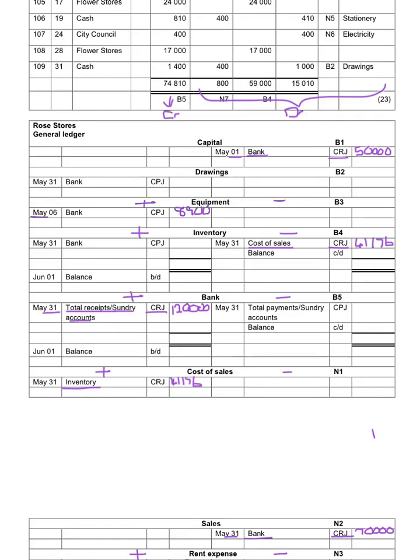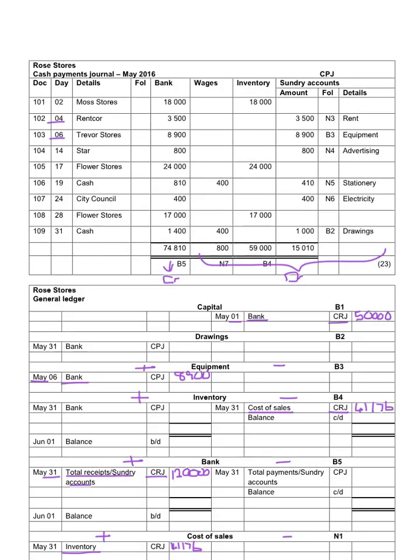On the 6th of May, the bank account is credited. All the other entries in the sundry accounts column will be posted to the debit side of the ledger accounts on the dates that these transactions occurred.